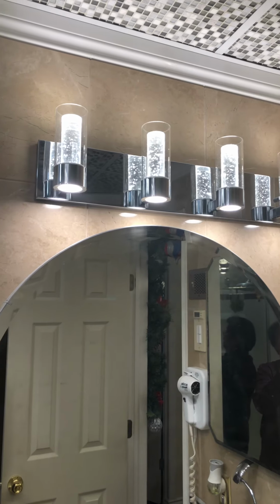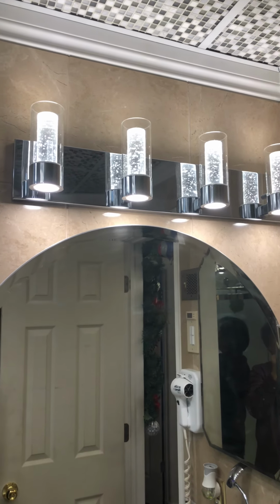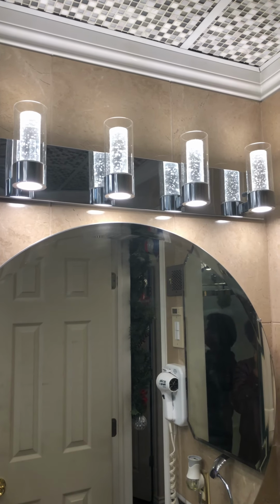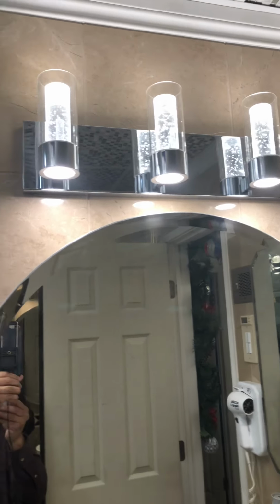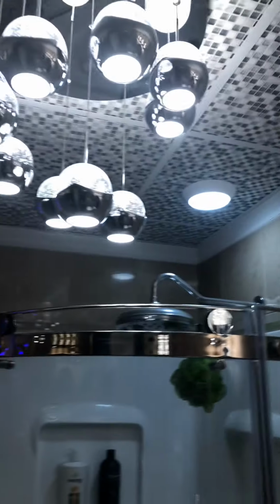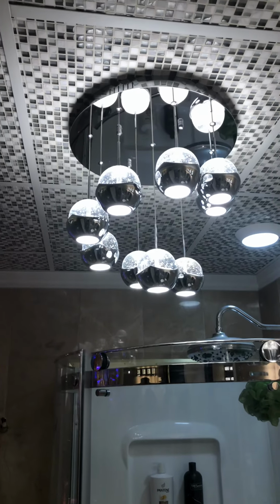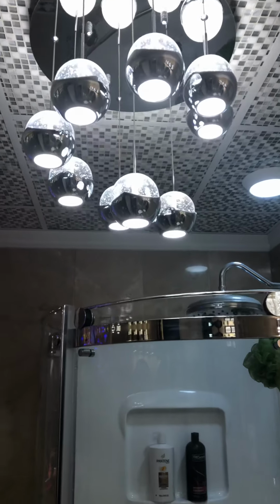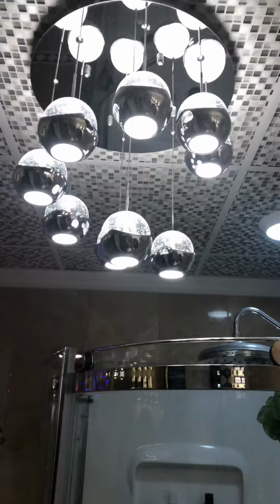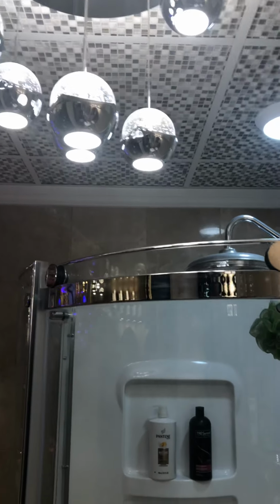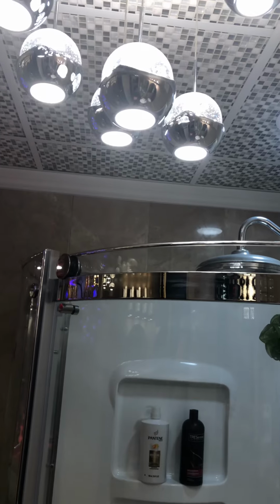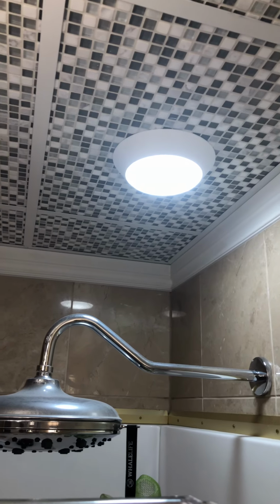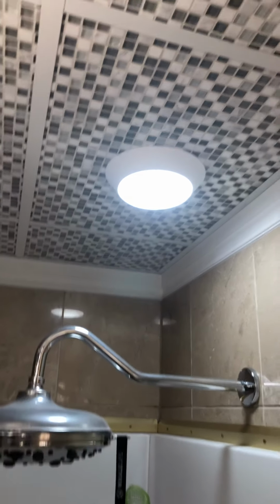This is an LED light above the sink. And this is the LED chandelier in the ceiling. And this is the LED waterproof above the standing shower.